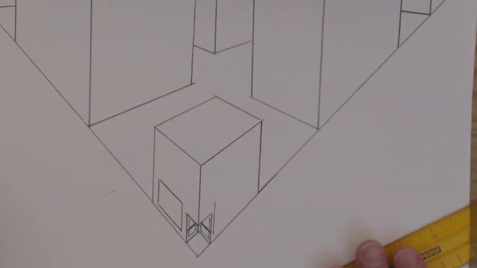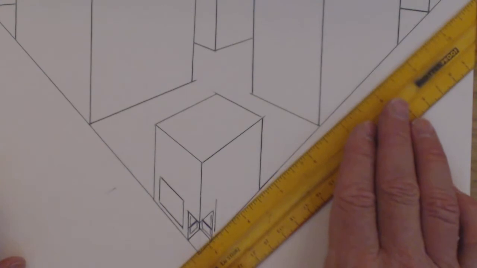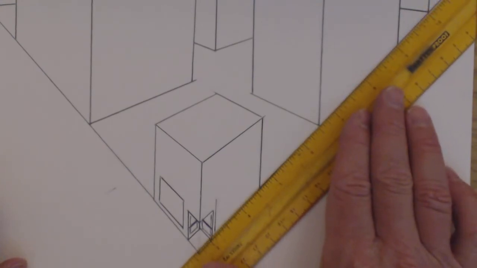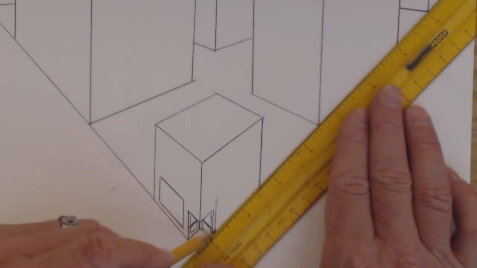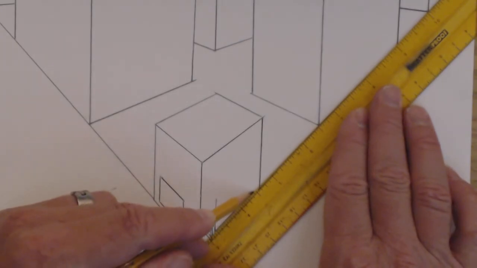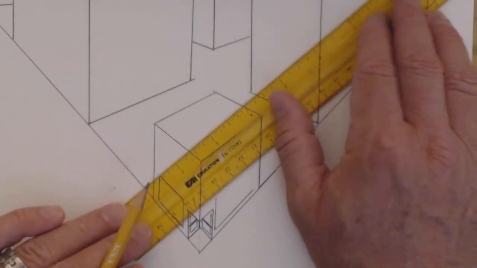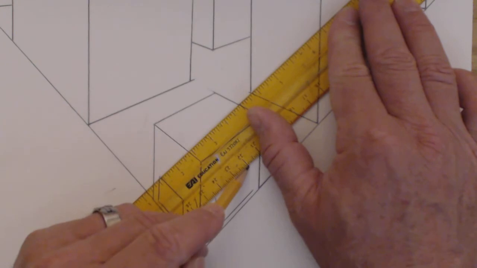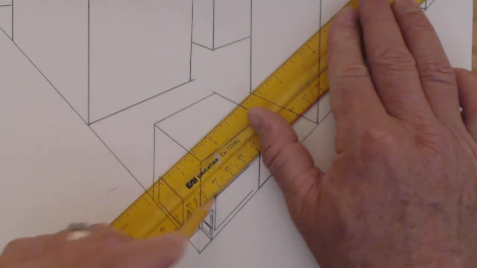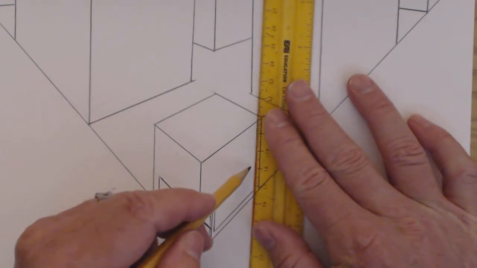There we go. Here's our first window. Now, this one on the right, we do the same thing. We're going from the bottom of the window, we go back to the vanishing point. And then from the top of the window, we also go back to the vanishing point. And then we go straight line down.